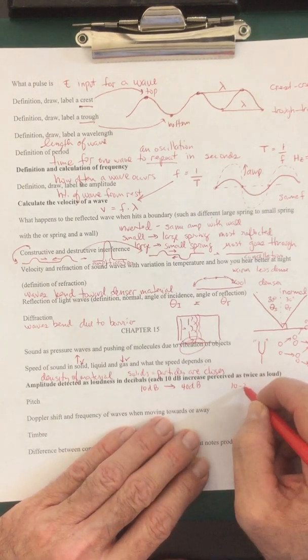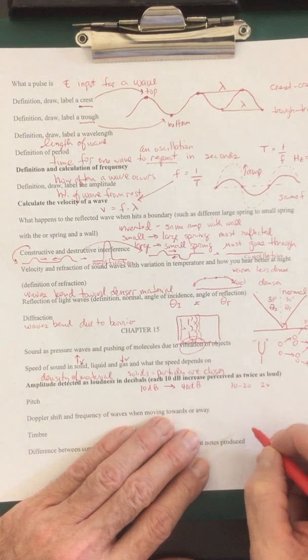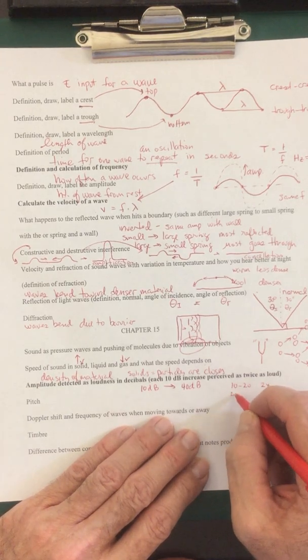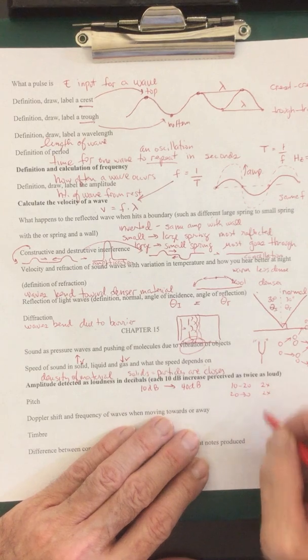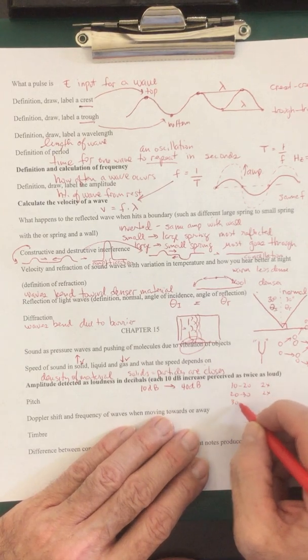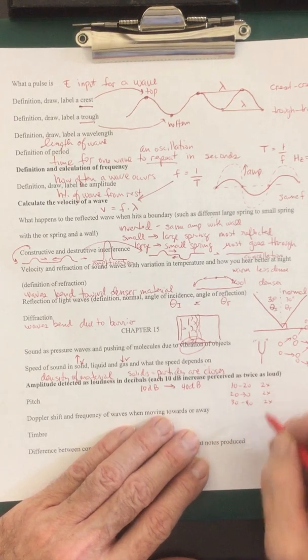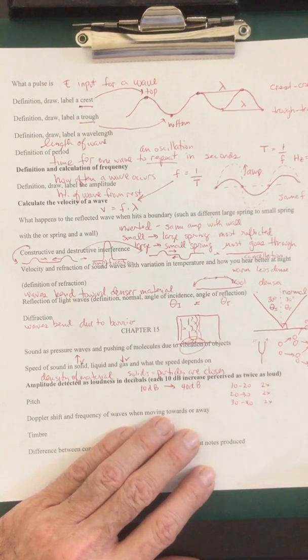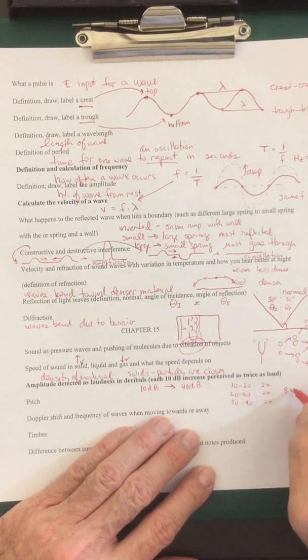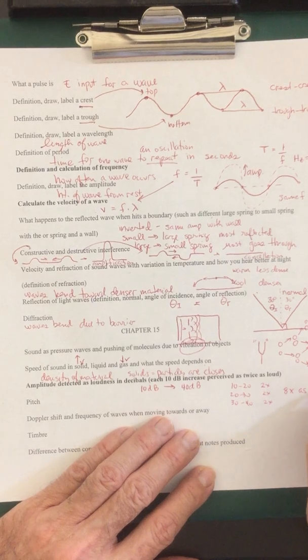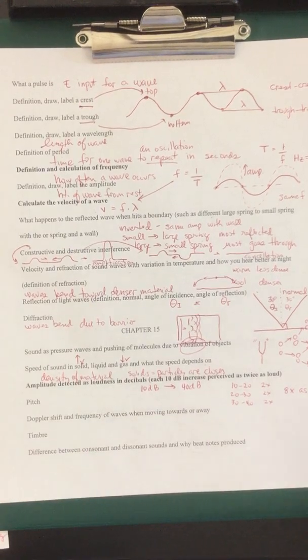So from 10 to 20, it's twice as loud. From 20 to 30, it's twice as loud. From 30 to 40, it's twice as loud. So we have 2 times 2 times 2, so it's going to be 8 times as loud when you have a 30 decibel increase.